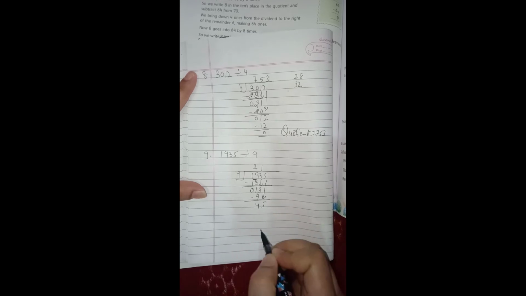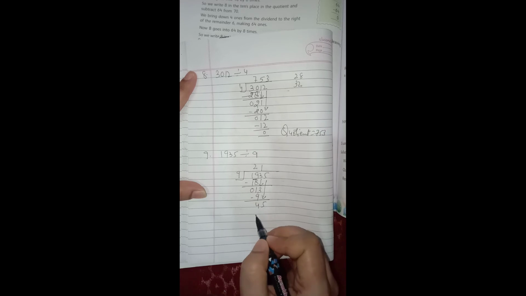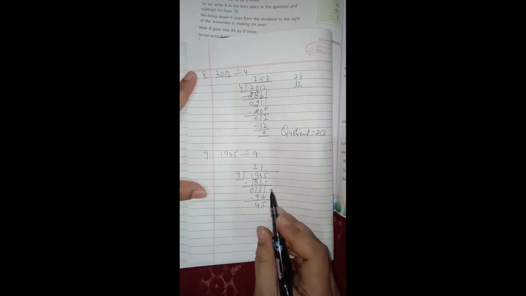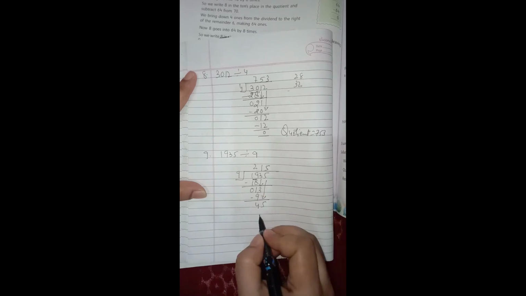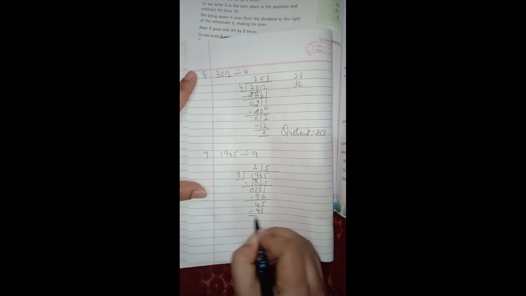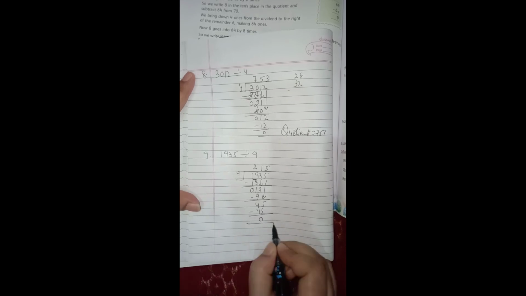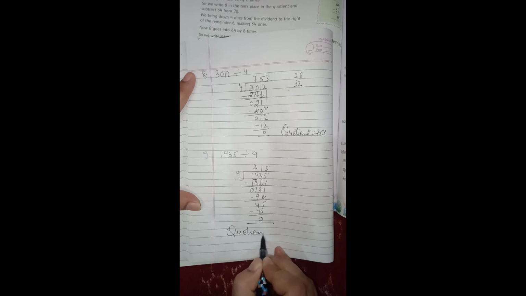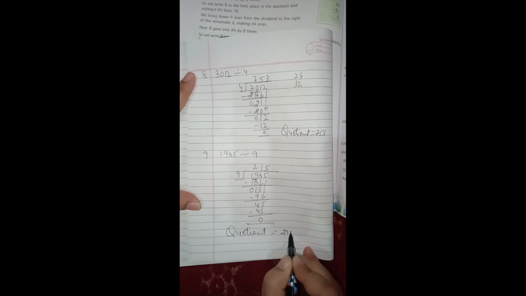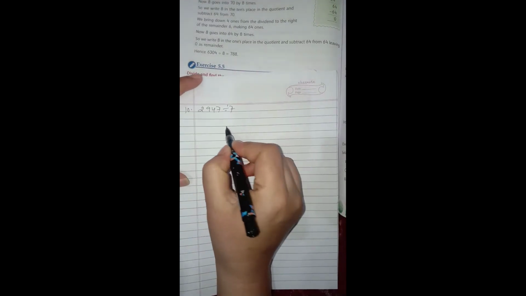Now this 5 will come here. Whenever we subtract and get the answer, the next number from the dividend will come and be here next to the remainder. Now 9 5s are 45. 45 minus 45, the remainder is 0. Now here the quotient is 215. Now let us do sum number 10.